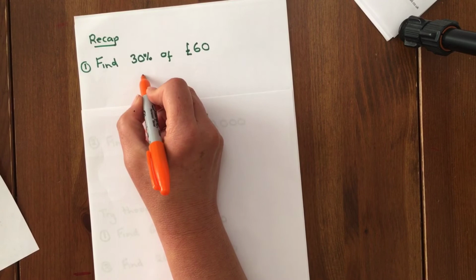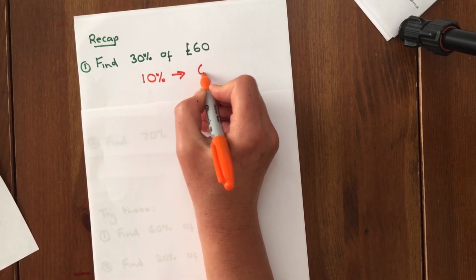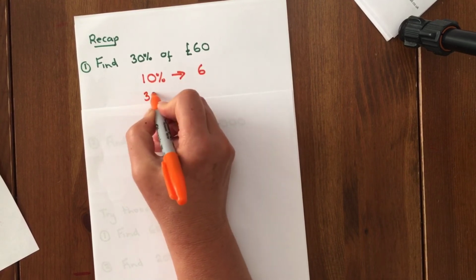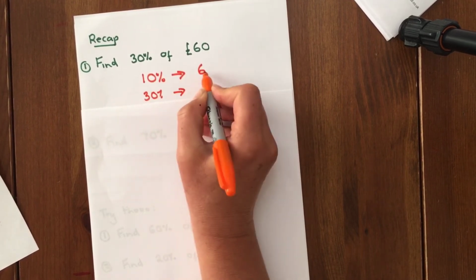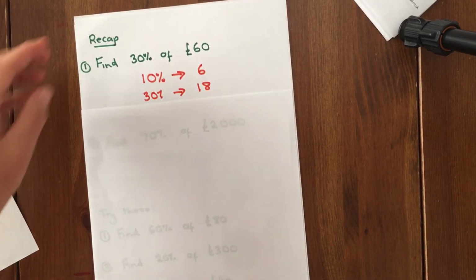So, to find 30% of something, I find 10% first. I divide by 10, and to find 30%, 6 times 3 is 18. That's just a recap from last lesson.